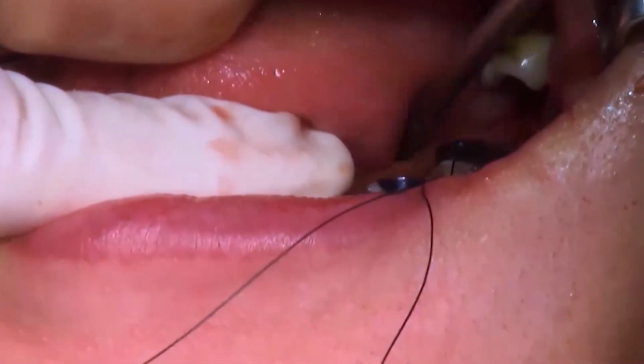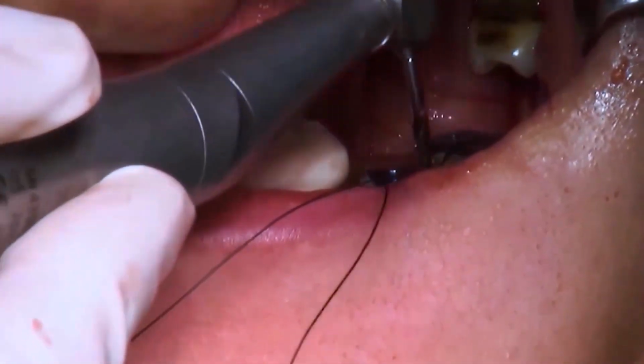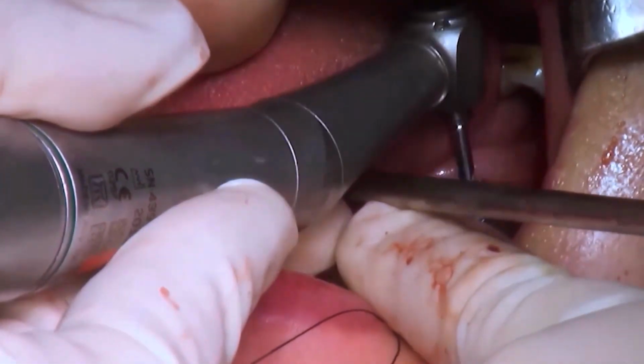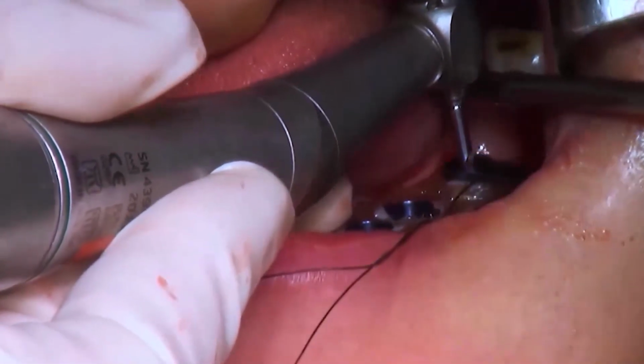The drill tube is tied up with a thread to prevent dropping it down the patient's throat.